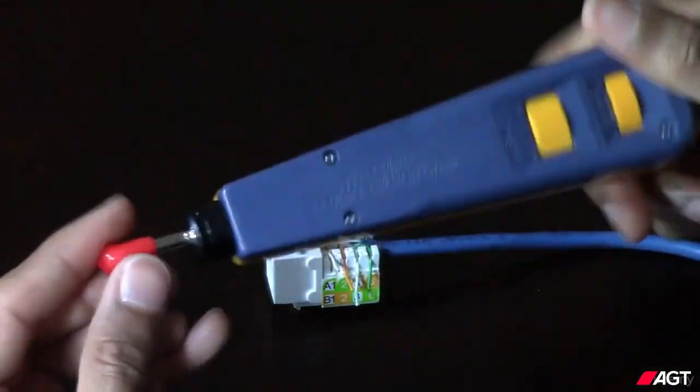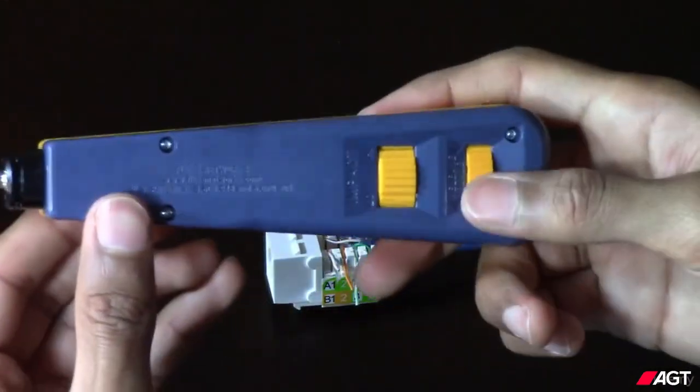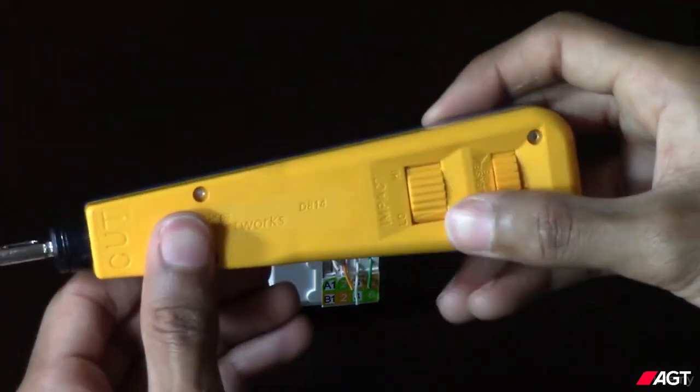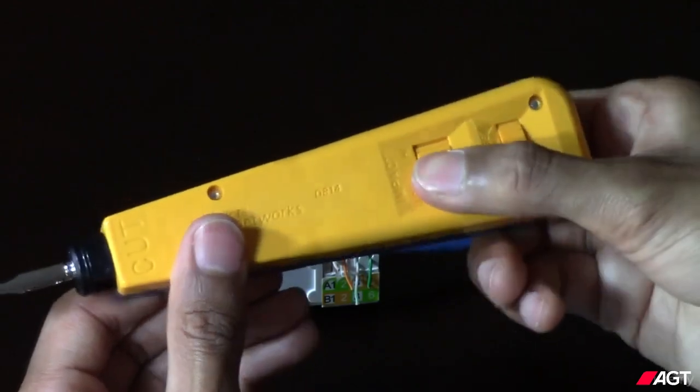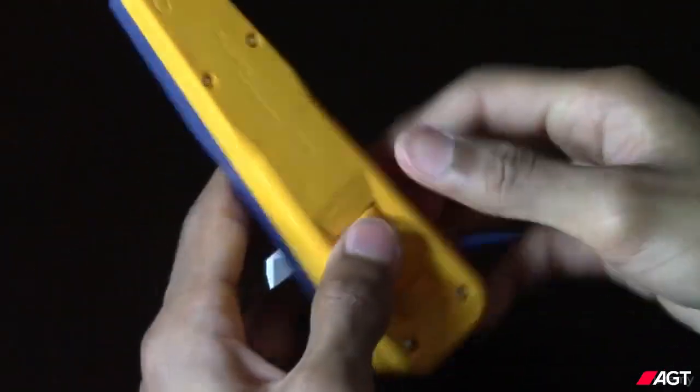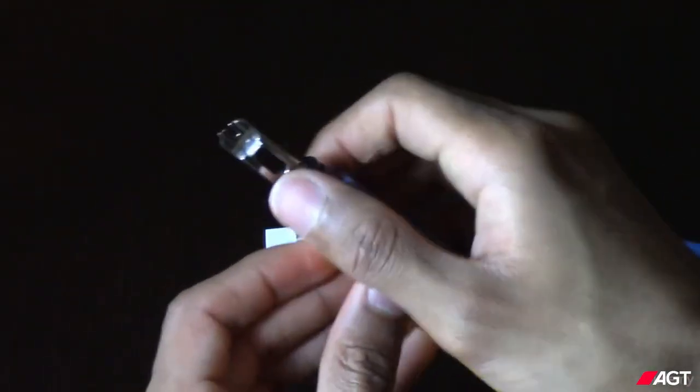So now I'm going to grab the impact tool and reveal the blade. This is really one of the most common types of impact tools out there. It's really simple, with only one real changeable setting being the amount of force that is used upon impact. Again, make sure that you have the 110 blades used for Ethernet cables.